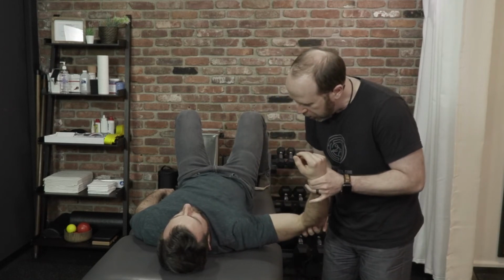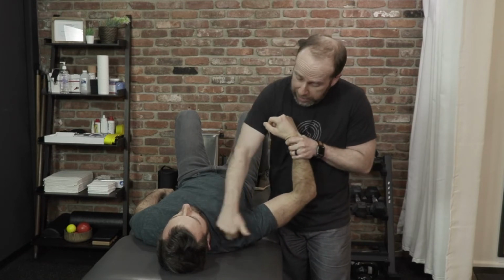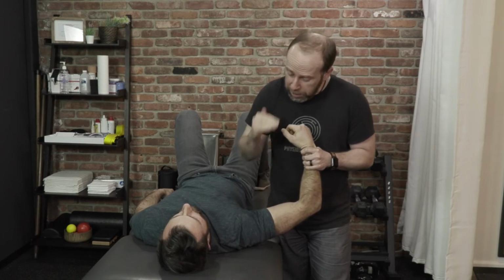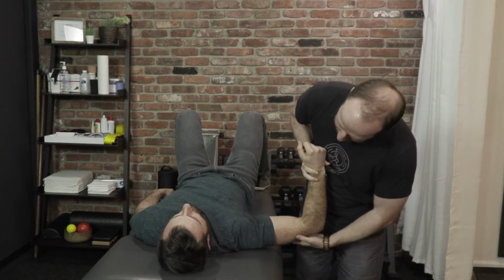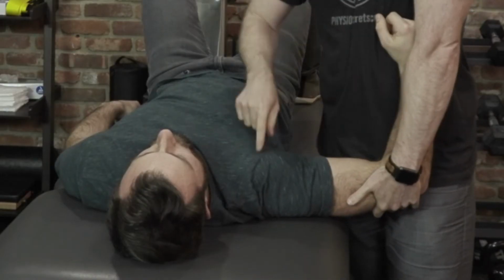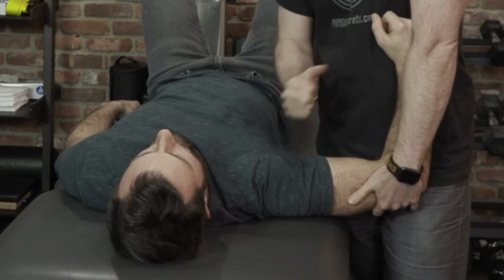So you need to position this such that this bone is parallel to the table. And one might even argue you want it in the scapular plane, which would be elevated even more than that. So what you definitely don't want is below the horizontal. You can actually see on Andrew, when I'm in the horizontal, he's still a little anterior glid. His humeral head's coming towards me.